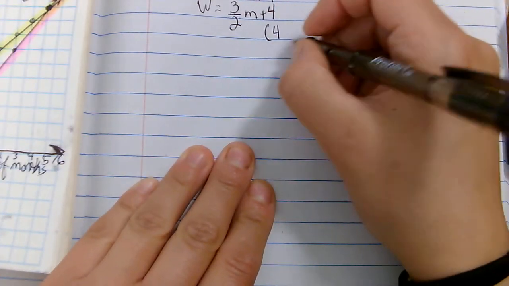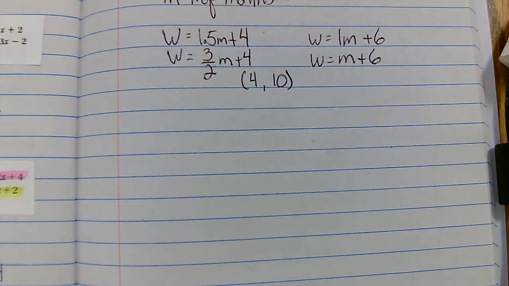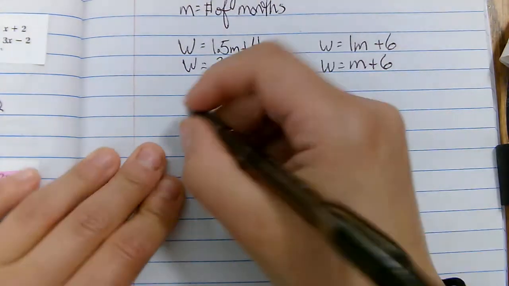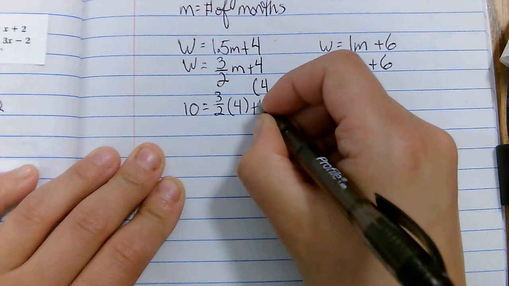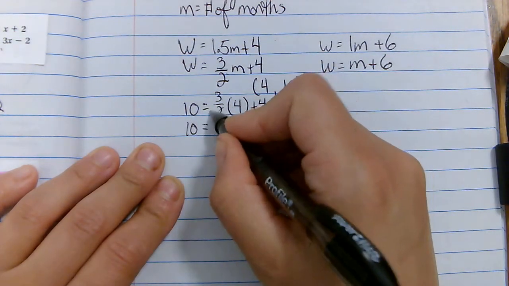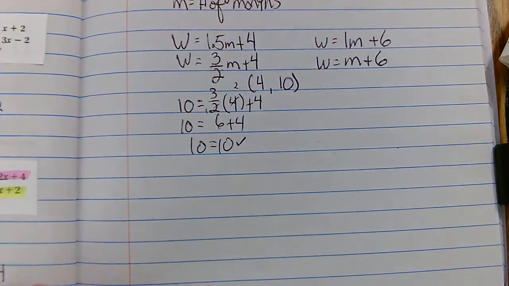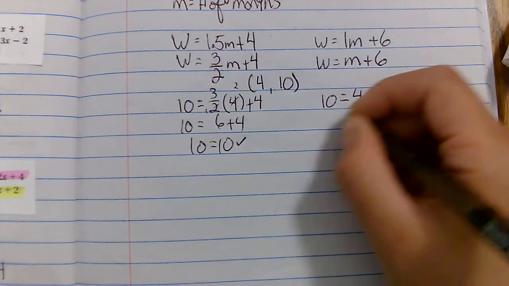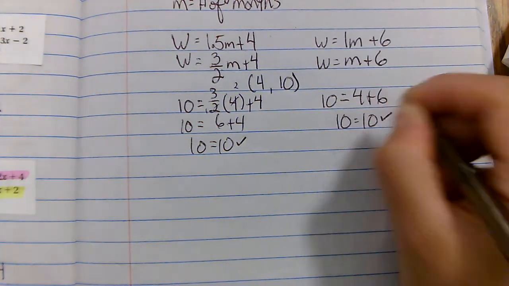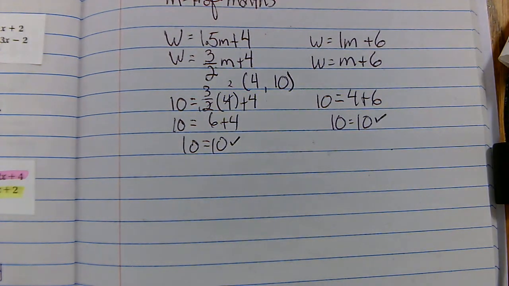Let's just check and see if that's true. So, 4 months, 10 pounds. We're going to plug these in, make sure they work. So, 10 equals 3 halves times 4 plus 4. 10 equals 6 plus 4. 10 equals 10. Yep, good to go there. Let's check for this guy. 10 equals 4 plus 6. Yep, that works. So at 4 months, both of these guys weighed 10 pounds.